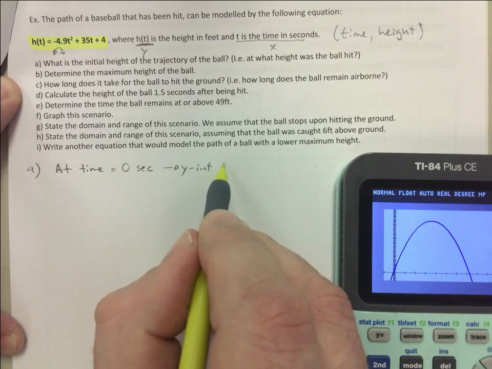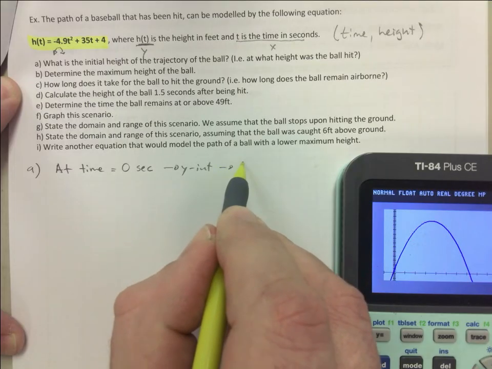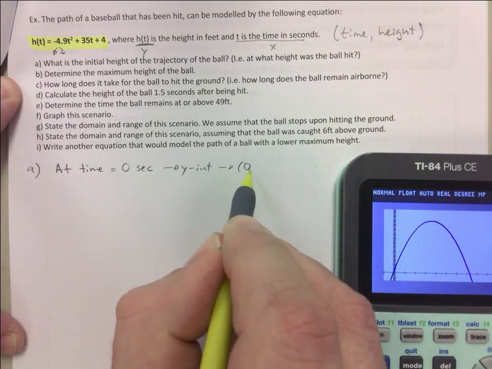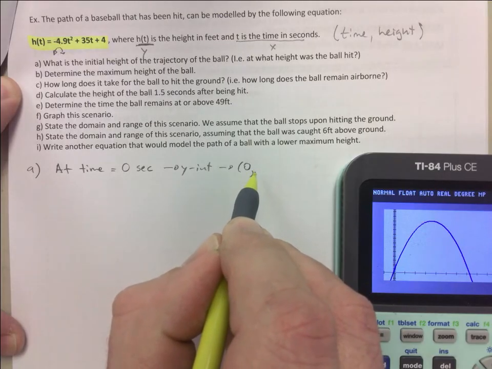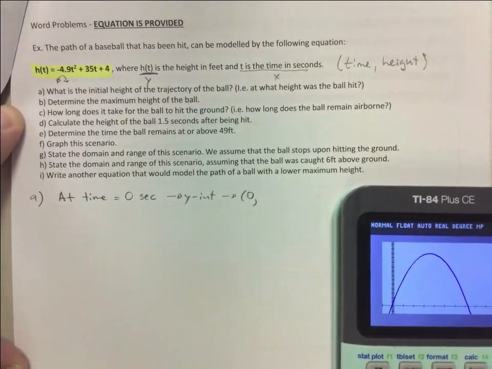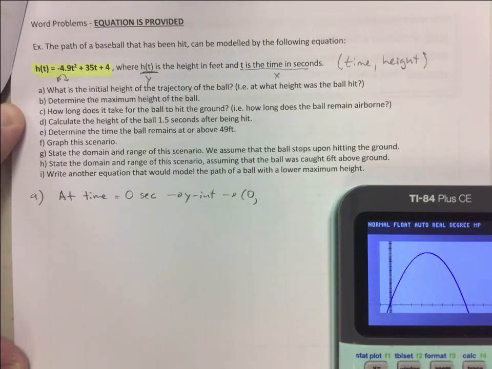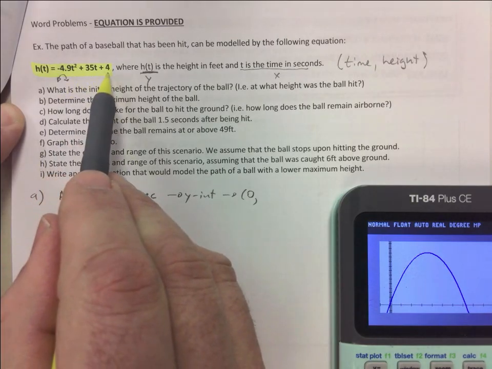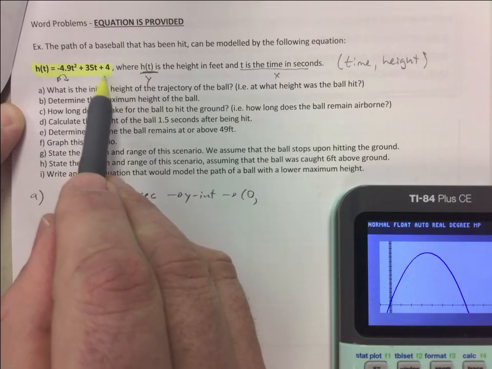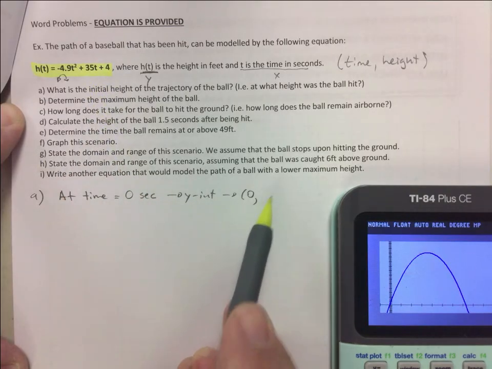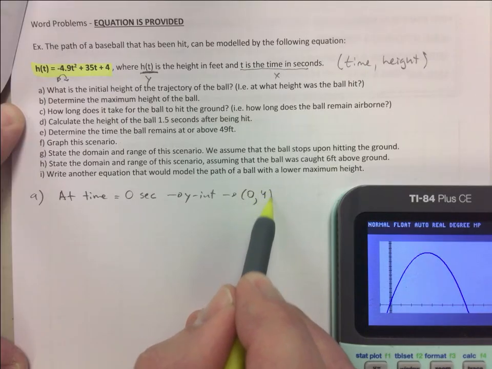If time is equal to 0, we are essentially saying, when x is equal to 0, what is y? Question, do I need my calculator for that? For the y-intercept? I don't, right? Because this is in general form. So it is 4.